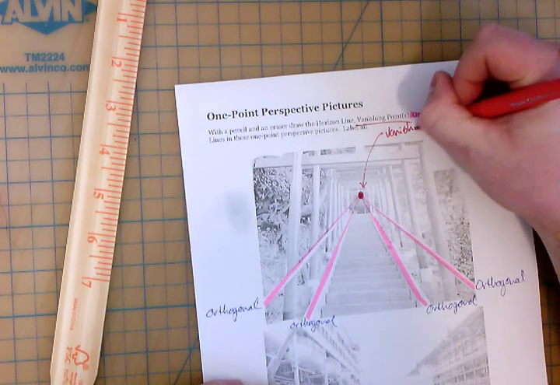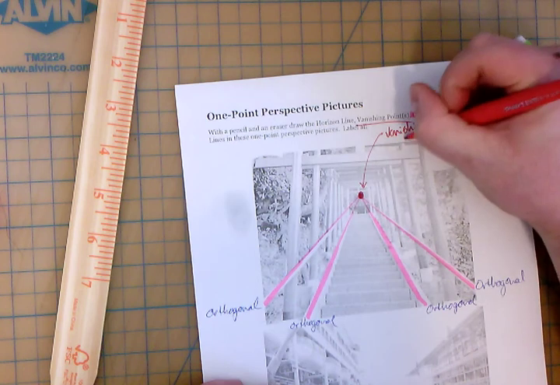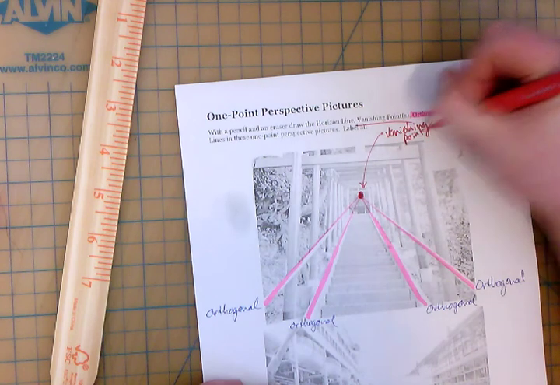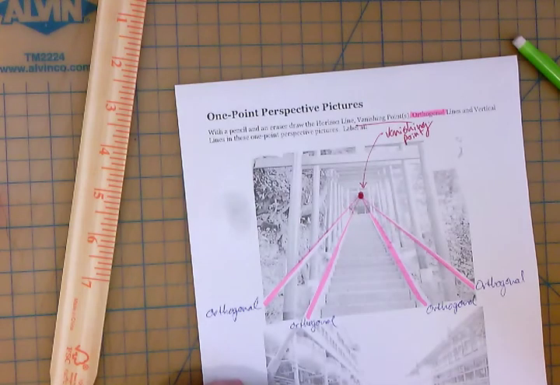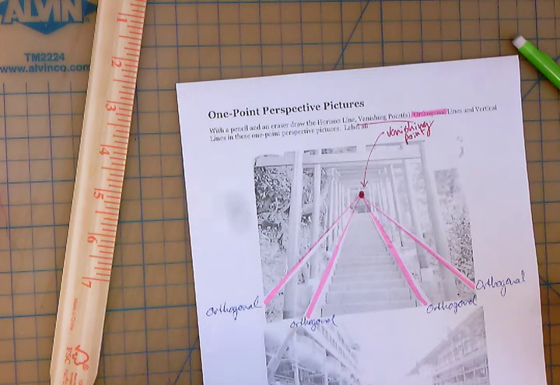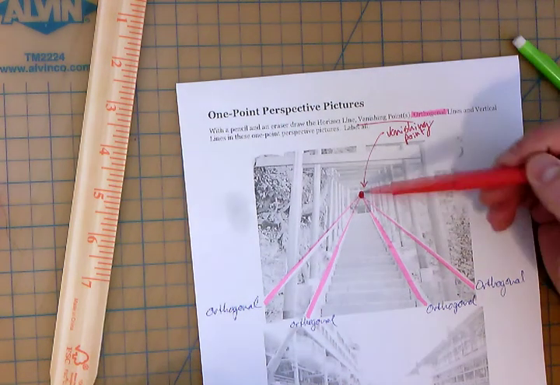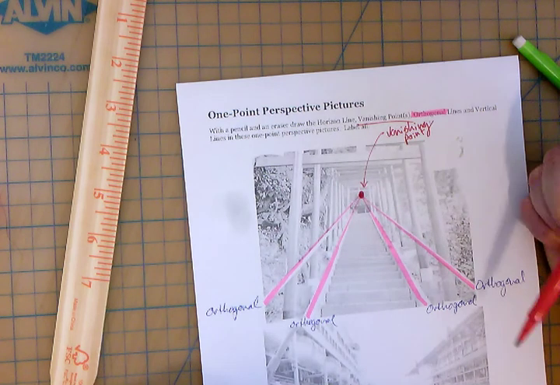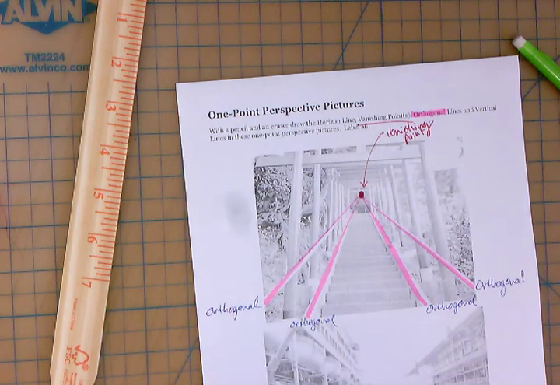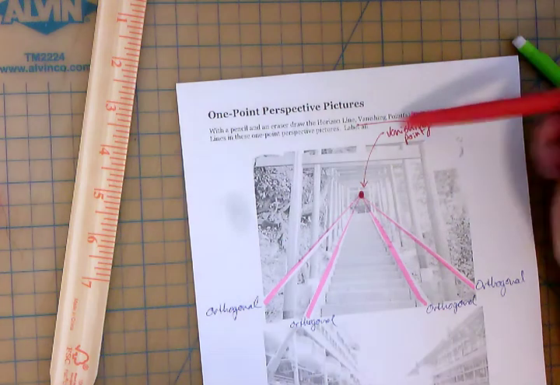I'm a horrible speller, so I always have to check. There you go. Vanishing point right there, because it connects everything together. All these orthogonal lines are all extending back to one particular point. It's right there. All right. Next on the list, we're just going to go backwards.